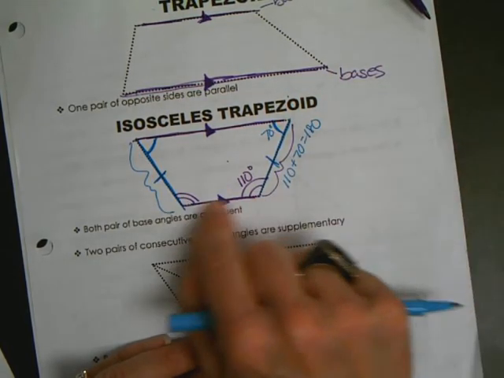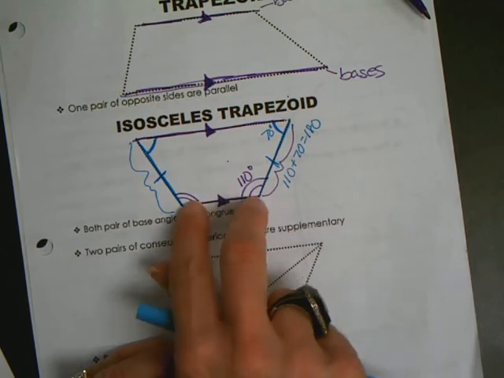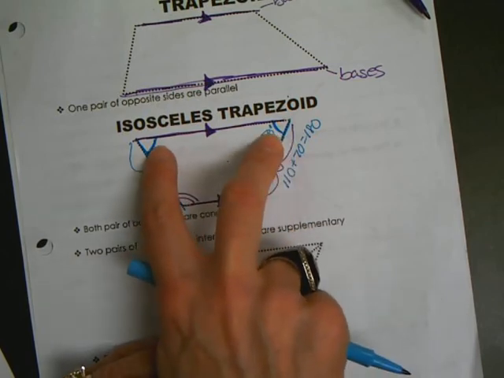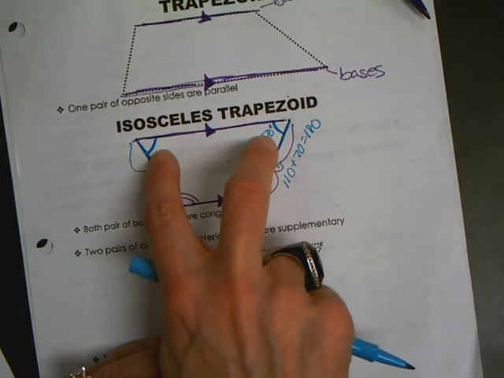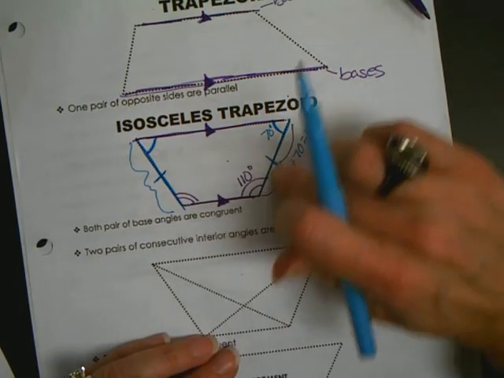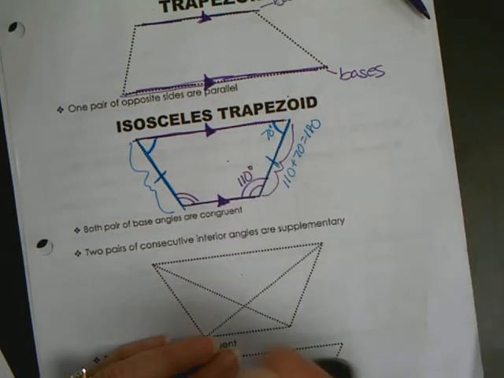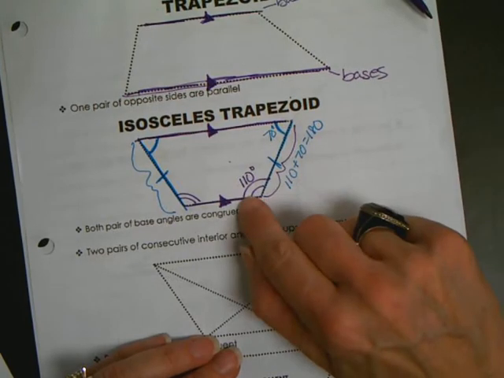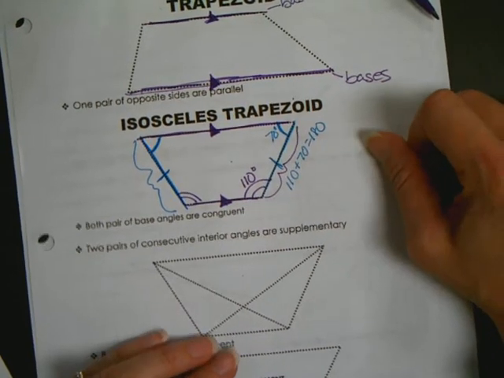Now, consecutive this way, no, those are your two obtuse angles. There's no way they can add up to 180, nor can these two acute angles add up to 180. It's your acute and your obtuse, one formed from one base and one formed from another base.